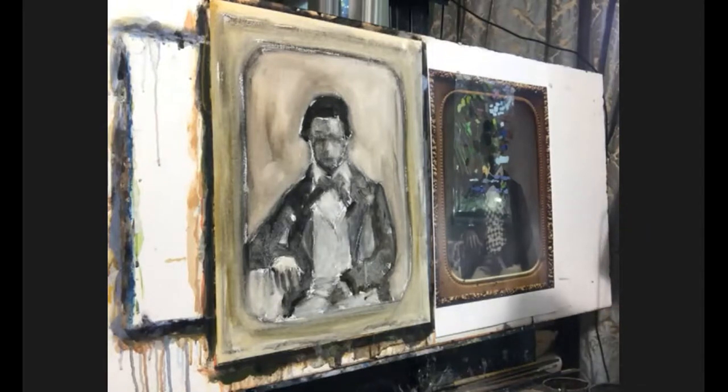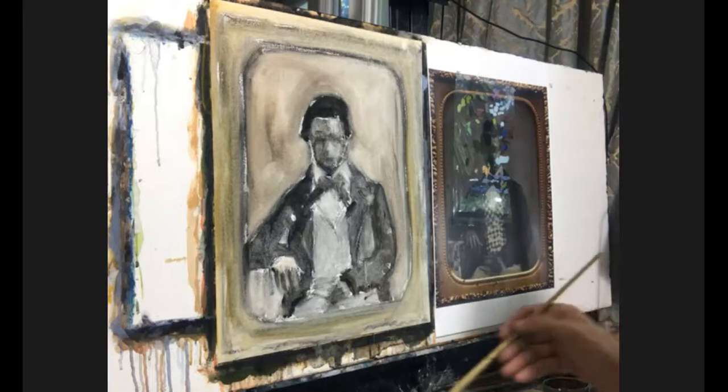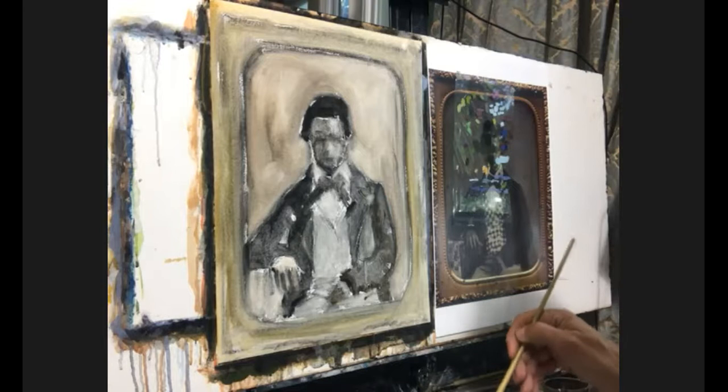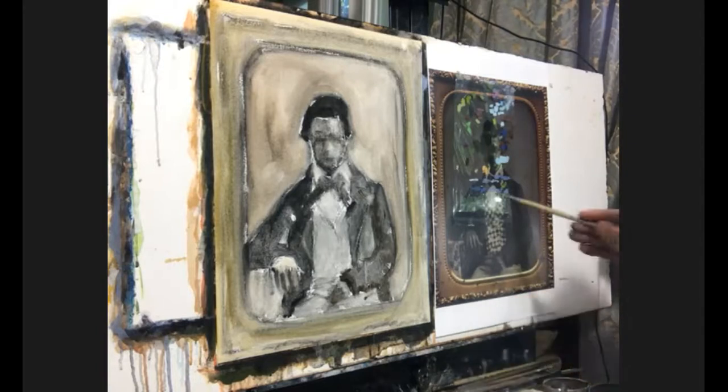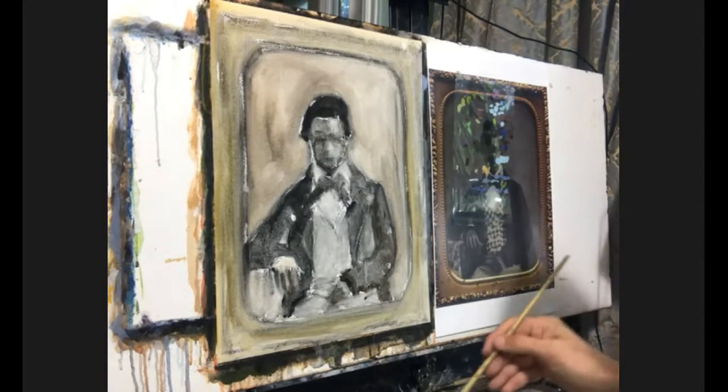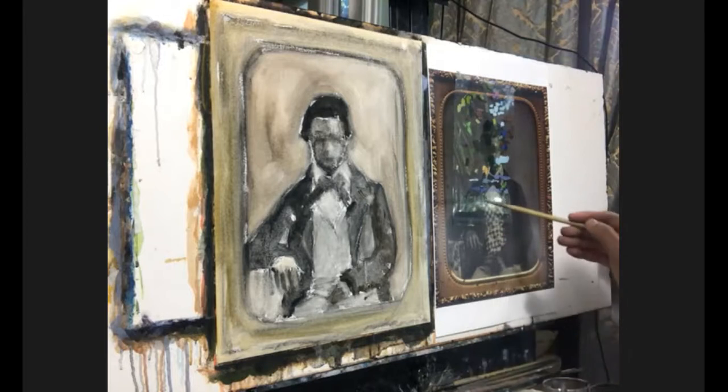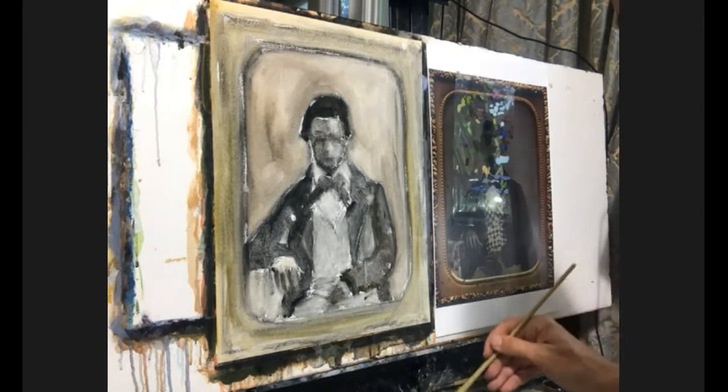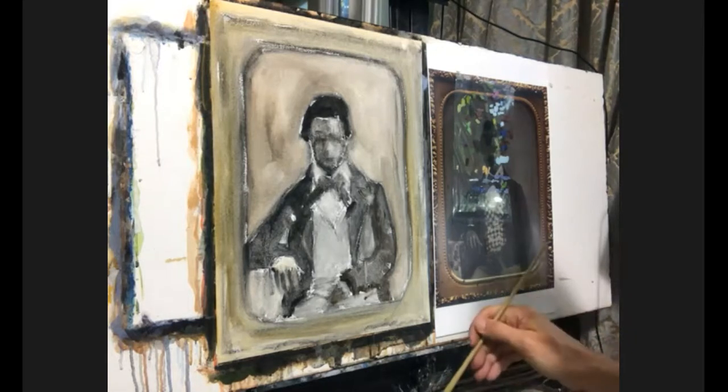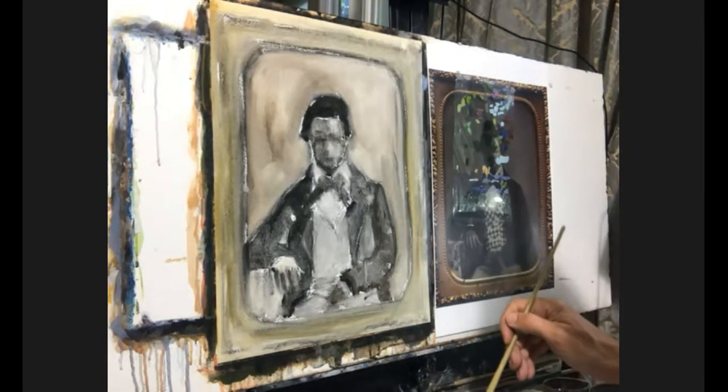Gray and raw umber will be the core of my palette. And I'm going to try to use chromatic black to see if I can get the darker tone. No, I need more black. The darker tone is too blue. Okay, that's a good test. So I'm going to bring some burnt sienna.